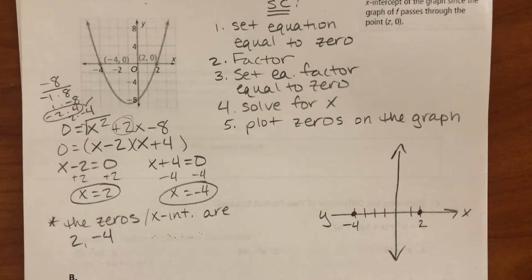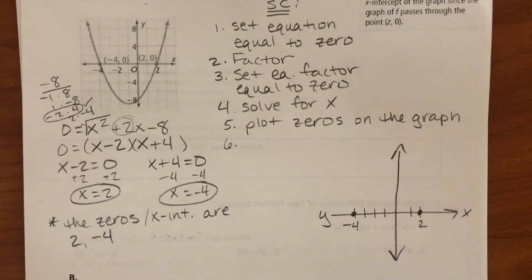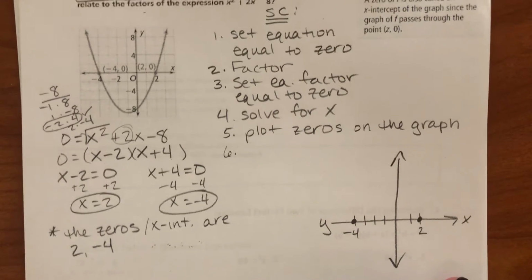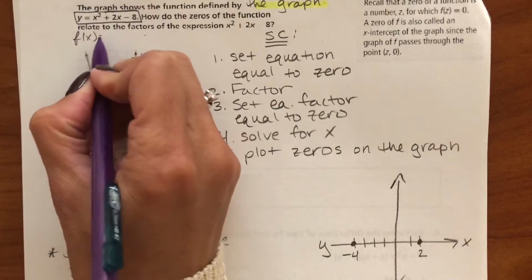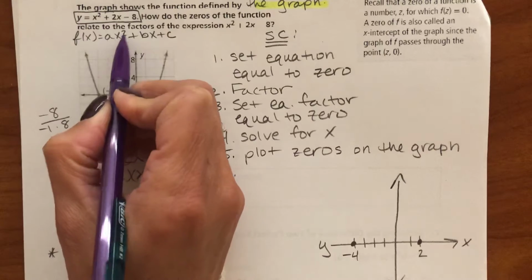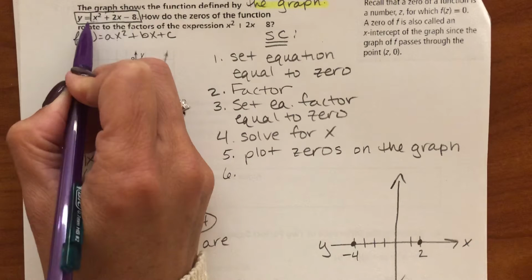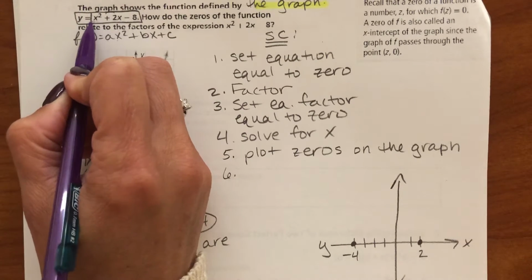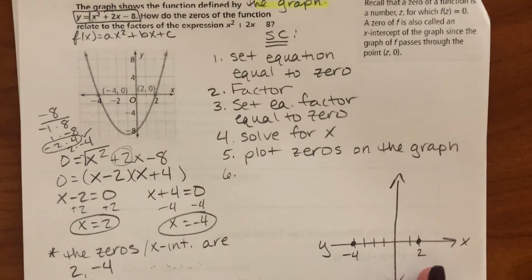Okay, now if I want to finish just a sketch of the graph, I need to determine if my graph is going to open up or down. And the way I do that is I look at the value of a. So I'm going to go back up here. So standard form is ax squared plus bx plus c. So the a is the number in front of x squared. So this 1 here. So if this a is positive, the graph is going to open up. And if it's negative, it's going to open down.